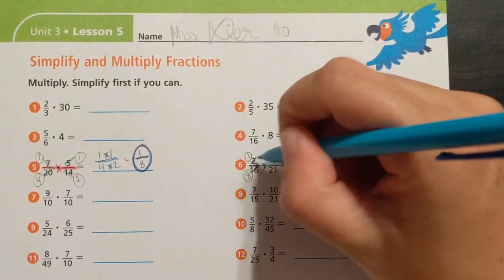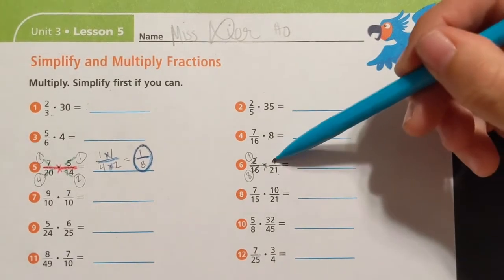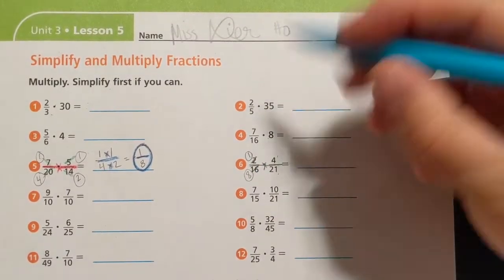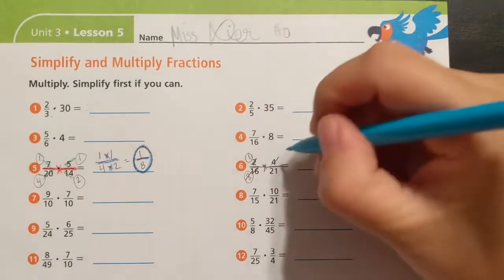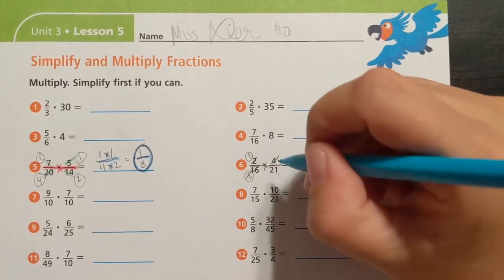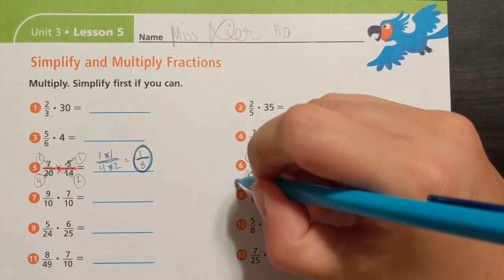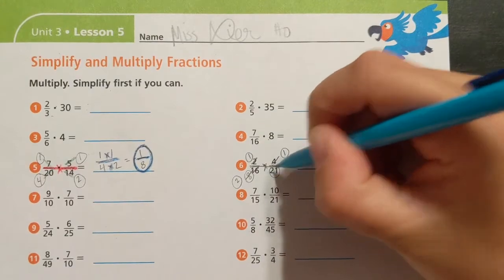So I checked the 2, now I need to check the 4. 4 and 21? Nope. What about this one? 4 and, what's the new number? 8. 4 and 8. Yes. Those two, even the one you circled, those two can both be divided by 2 or 4. Which one do I want to go with? The greatest one. So I would divide by 4 to get 1. When I divide 8 by 4, I got 2. So I have a lot of numbers here. I didn't touch the 21.